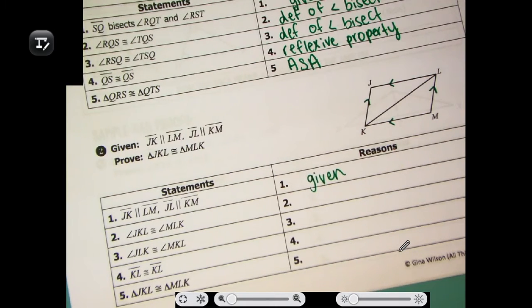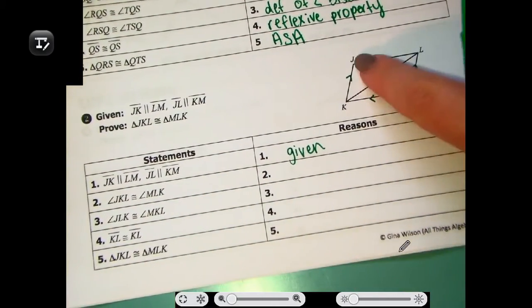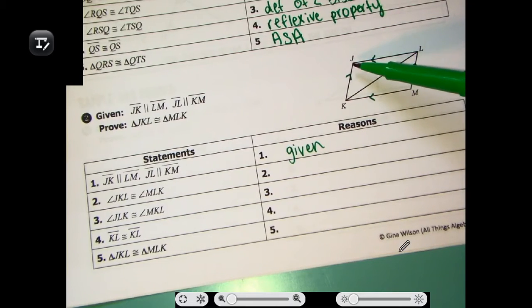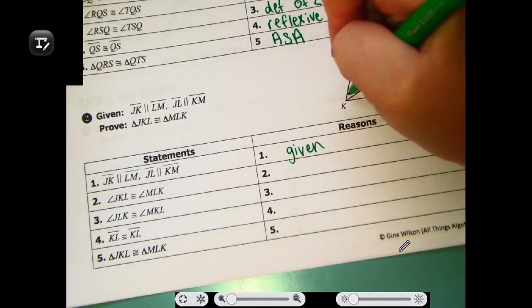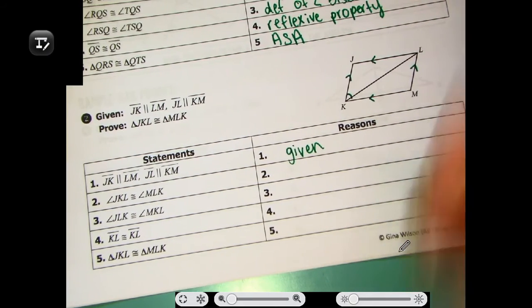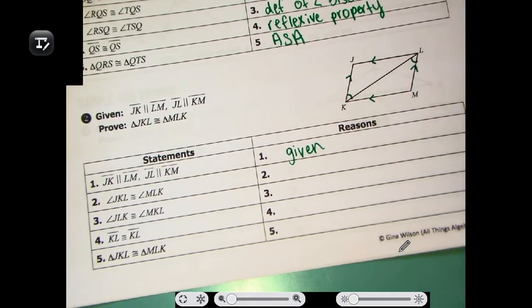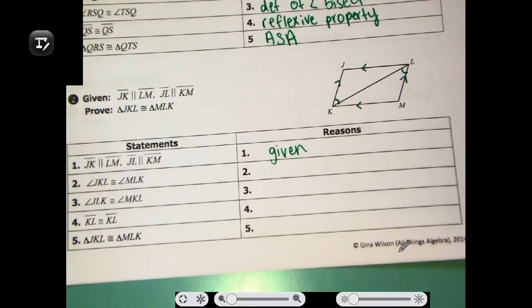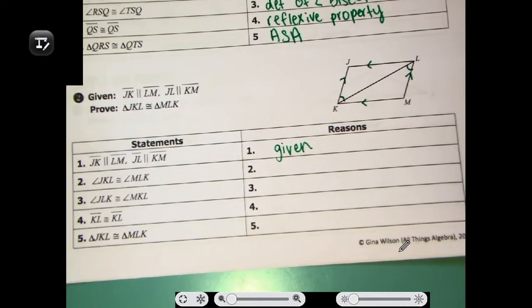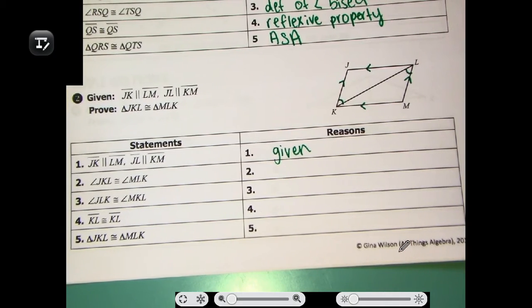So we have to now establish what kind of angles these are. So it actually tells me here that JKL, so we're talking about this angle here, is congruent to MLK. Okay, so let's see, do you remember why that would be the case? Why are those two angles congruent? How did they know that? So this came up in a proof yesterday, so maybe you remember it, maybe you don't.